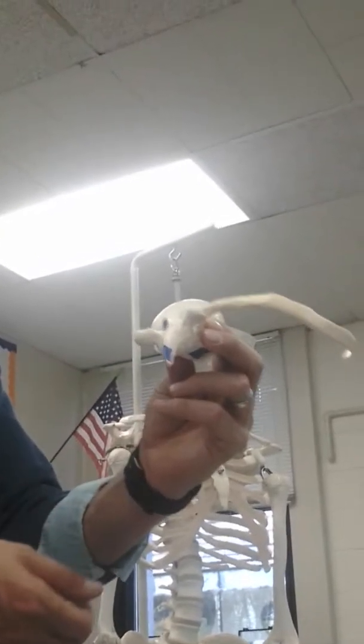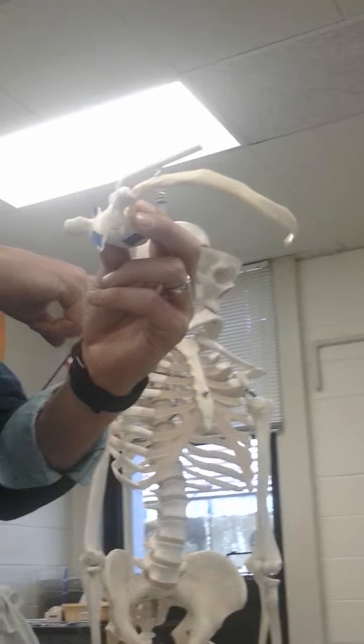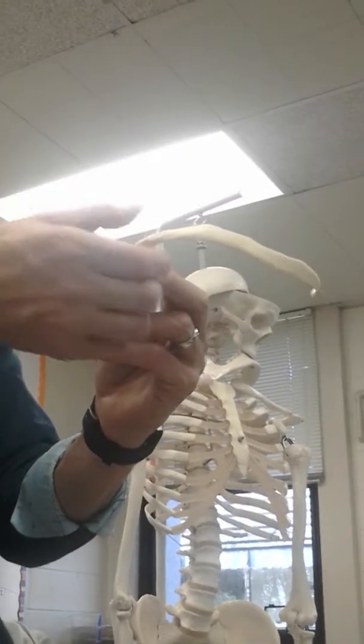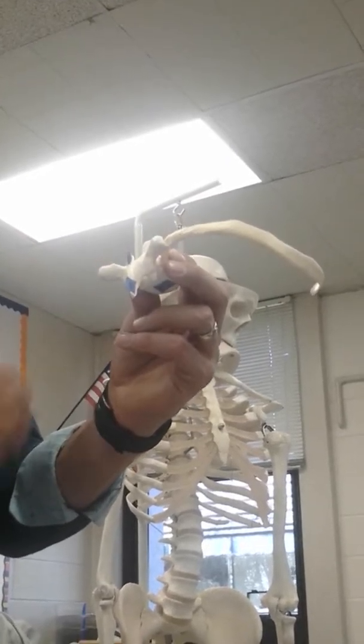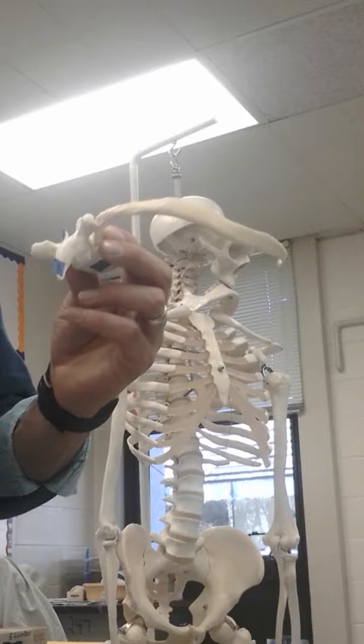to the sternum. 3 of them will go from the thoracic vertebrae to cartilage to rib number 7, and we know those as the false ribs. The last 2 ribs, and I'll go through on the skeleton, are the floating ribs. So let me go through the parts, though, of the rib itself.